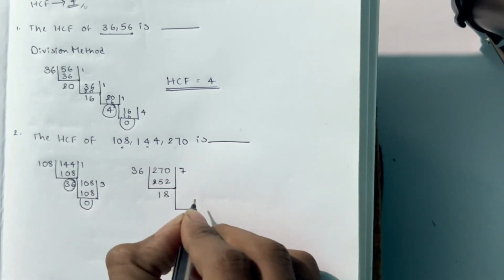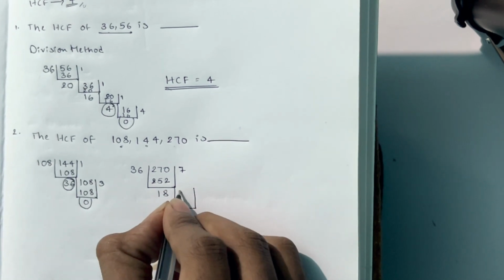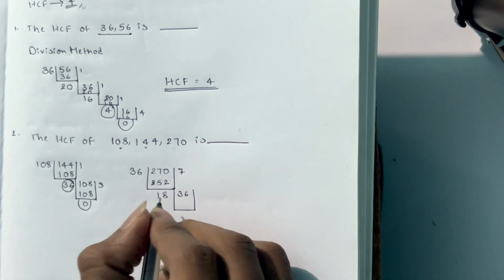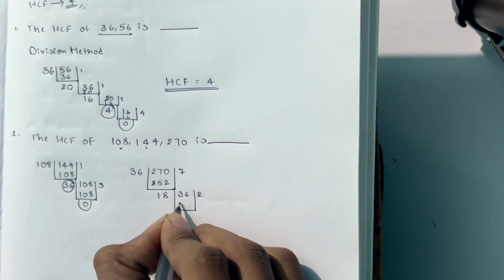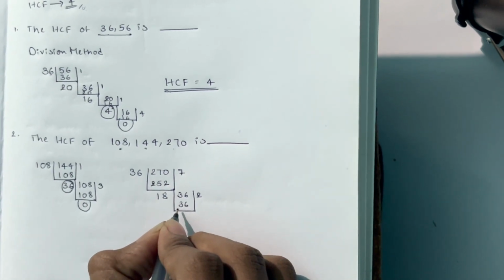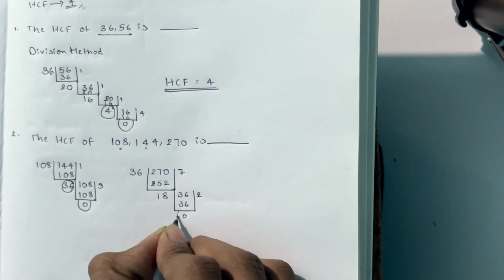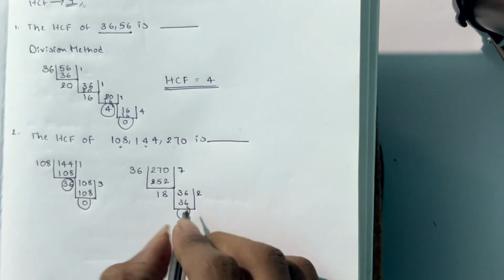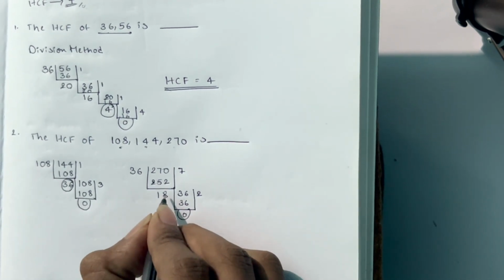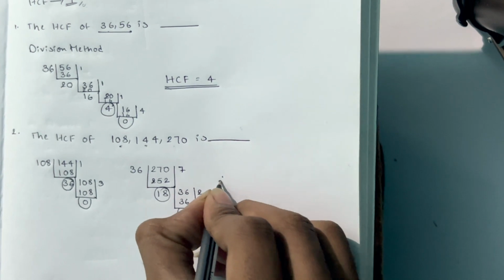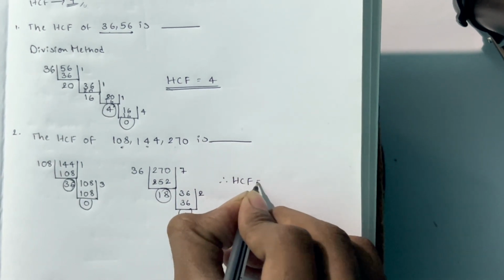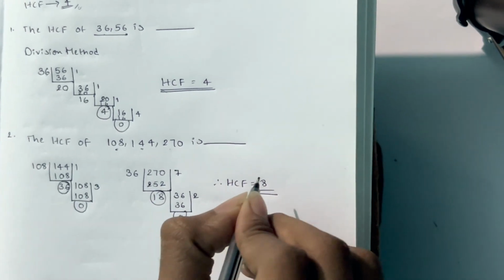Now compare 18 and 36. 36 divided by 18 gives remainder 0. Now the factor is 18. So therefore HCF is equal to 18.